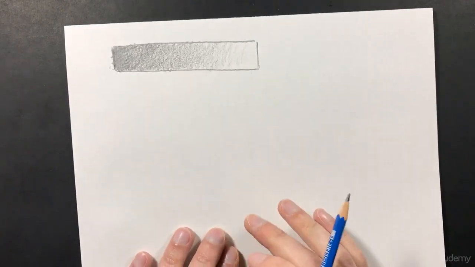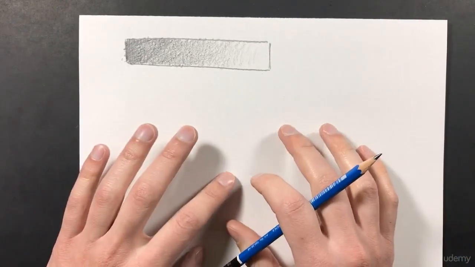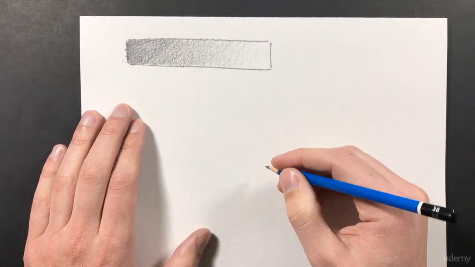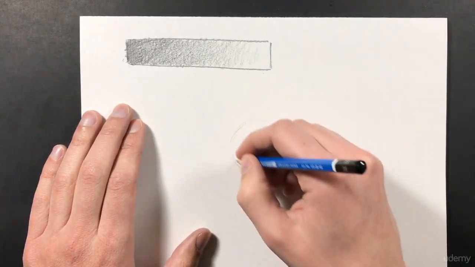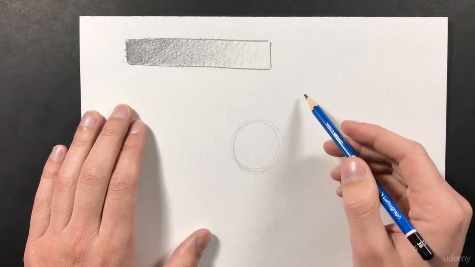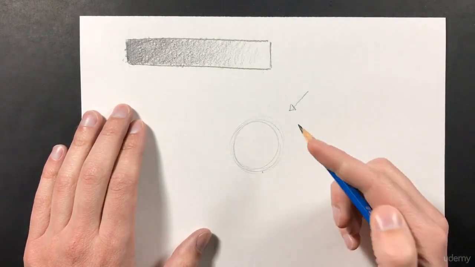And now what I want to do is go over drawing a sphere again, but we're going to break down the different values within that sphere. So let's go ahead and start with drawing our circle. So there's our circle. Now let's have the light source coming from over here, and then let's go ahead and start adding in our shadows.